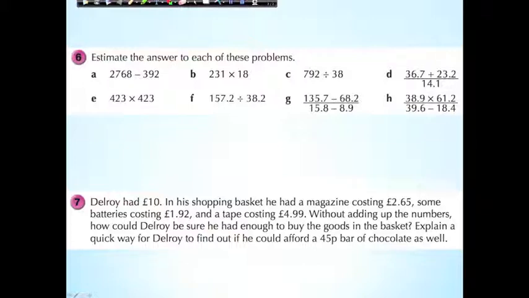I could round it to the nearest 10, or I could just round it to one significant figure, so to the 2, and so it'd be 2,000, round up to 3,000. So for part A, 2,768 is close to 3,000, and then I take away 400. If you decide to round to the nearest 10, so for example you'd have 2,770 minus 400, that gives you a more accurate answer, but it's a little bit more tricky to work out.